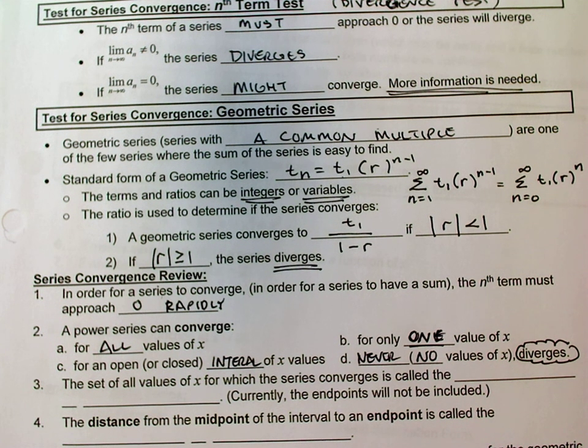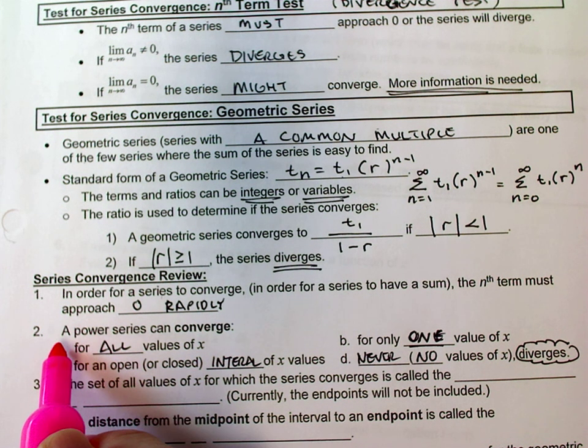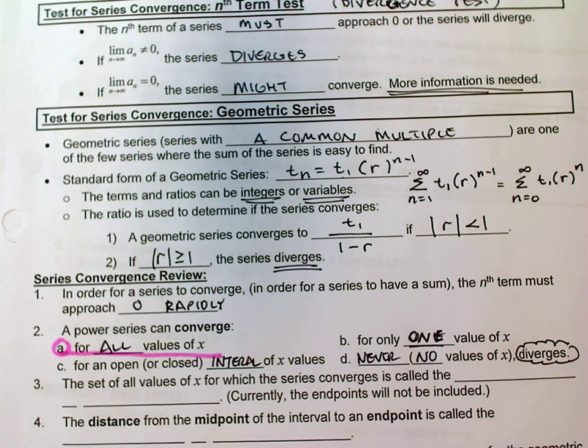So when we do our analysis and we're asking, does a certain series converge, to summarize this again, I could find out that, yep, it converges no matter what I choose for x, it always does.